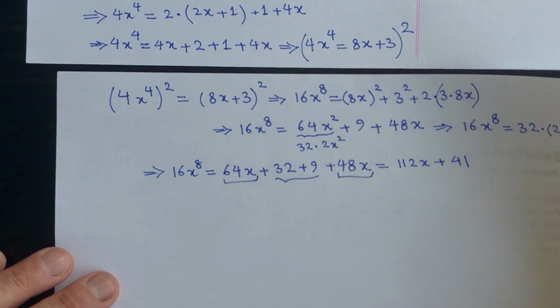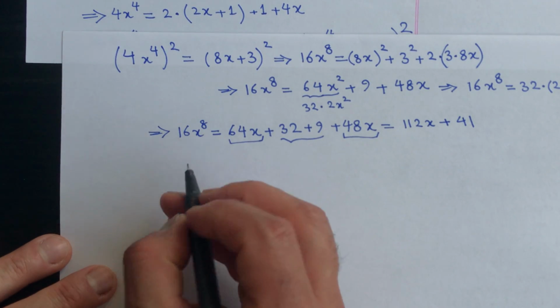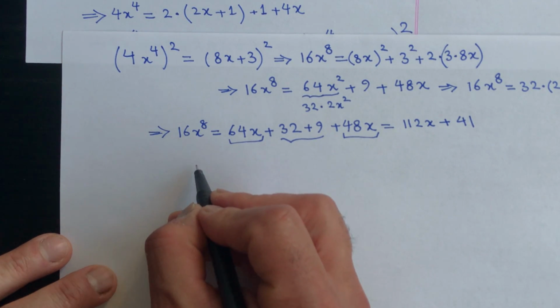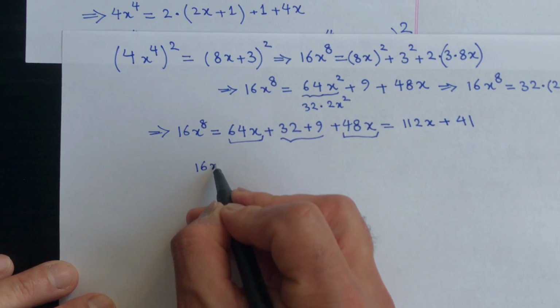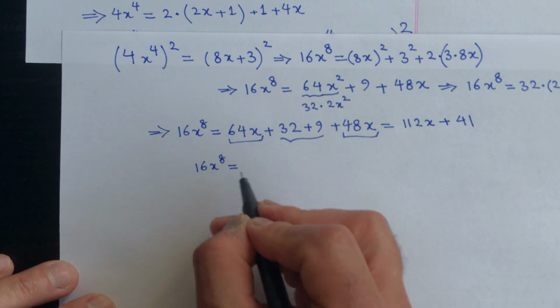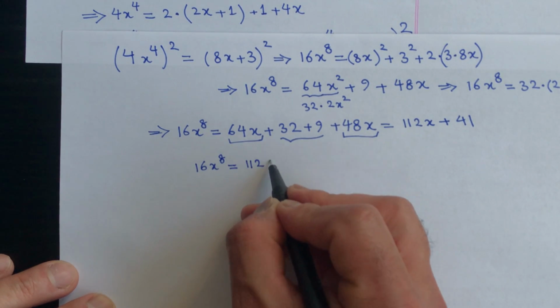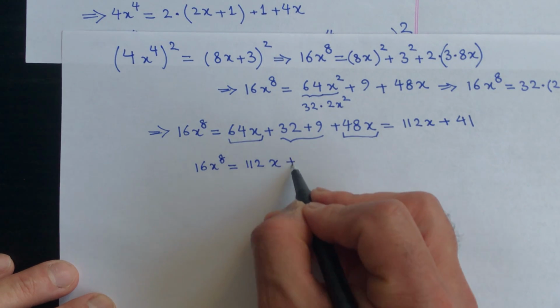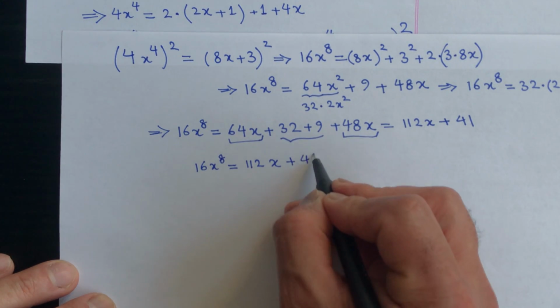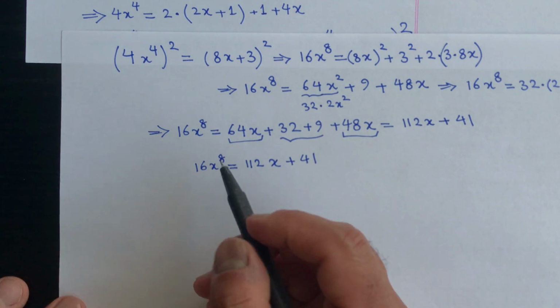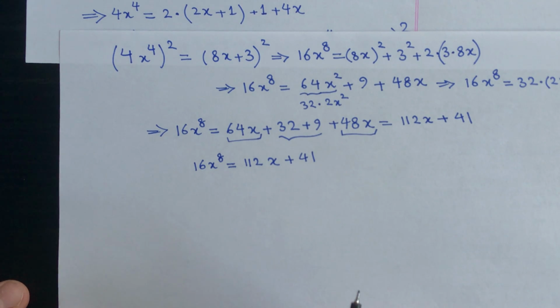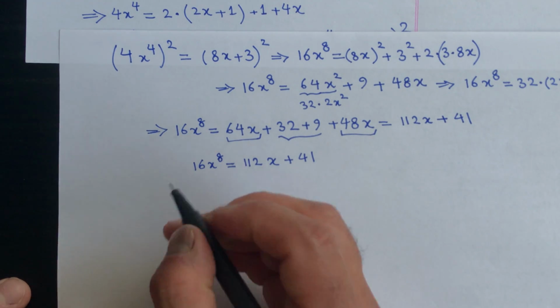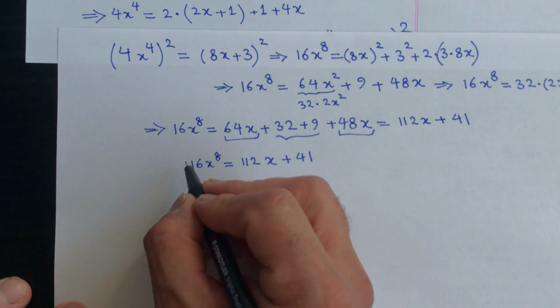So I can write it here in a neater form: 16x⁸ equals 112x plus 41. Now I have x to the power of 8, but at the first step I defined that I'm looking for x to the power of 9. So I need one more x.